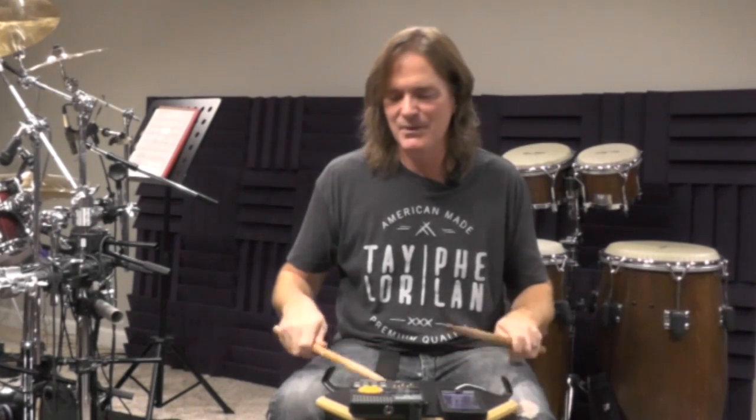And then if I add accents, it becomes more obvious. I start to feel the pattern and I start to hear it better. 1 and a 2 and a 1 and a 2 and a 1.